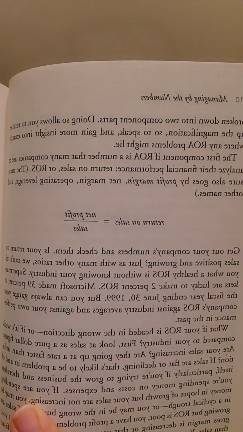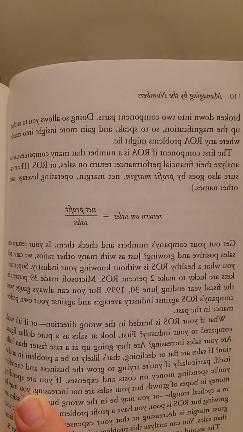So return on sales equals net profit over sales. Get out your company's numbers and check them. Is your return on sales positive and growing?